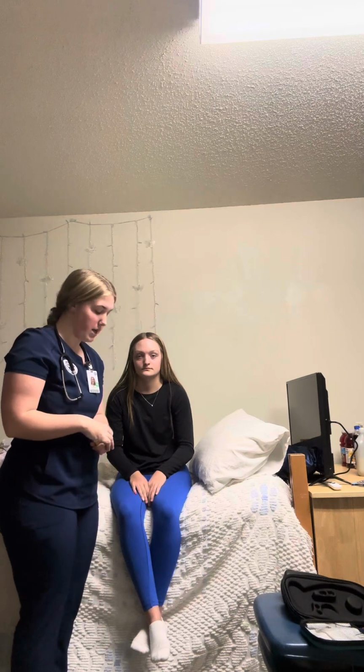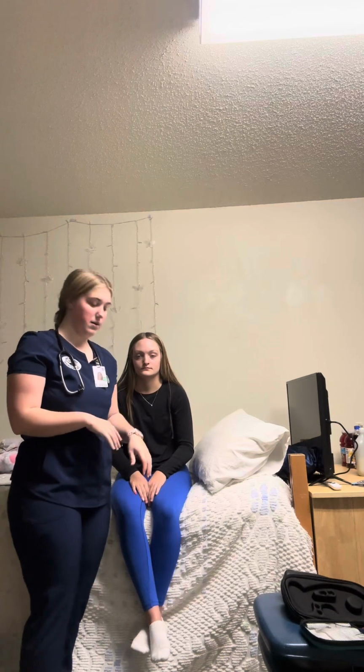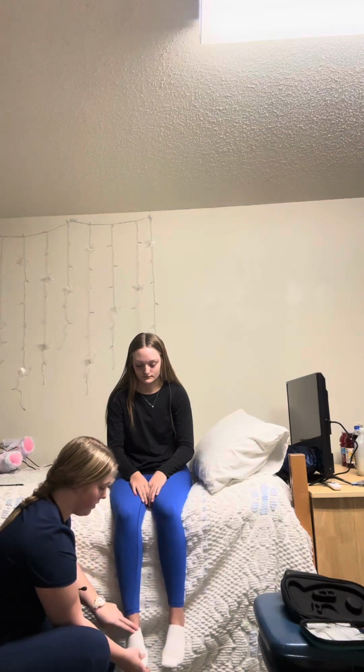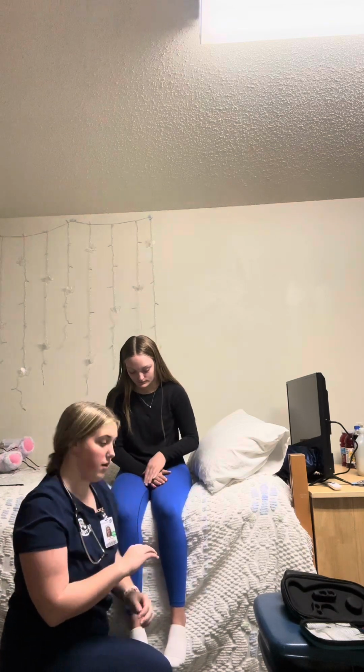Next, I will be checking her dorsalis pedis pulse and also her posterior tibial pulse. With the dorsalis pedis, you check right along this bone, and you're not going to do it for a certain amount of time. You're just going to do it for the strength, and that is 0 to 4.